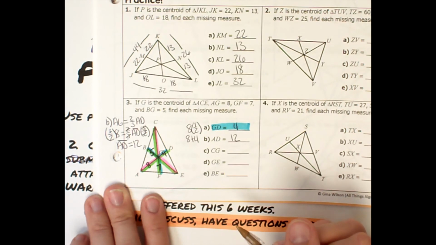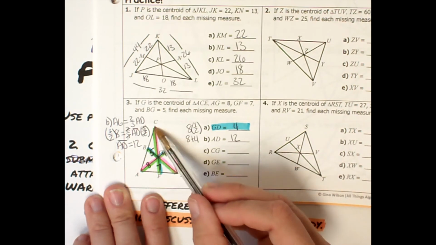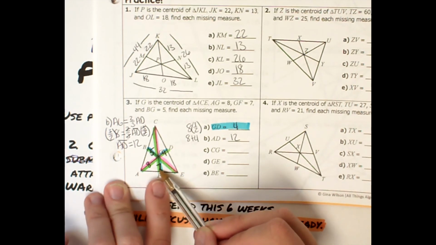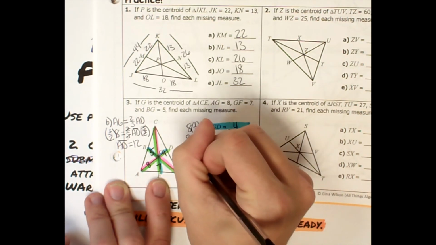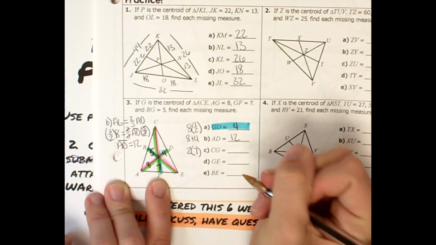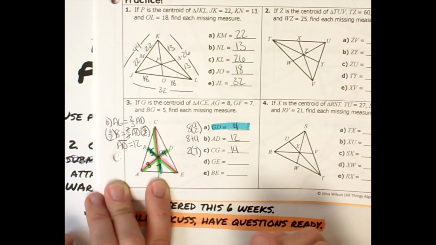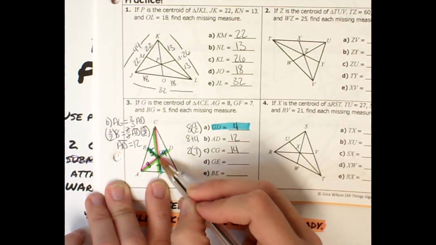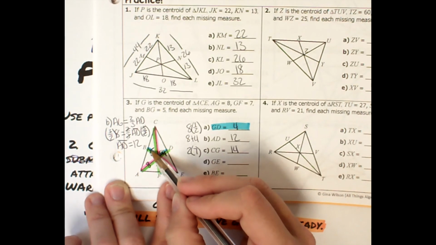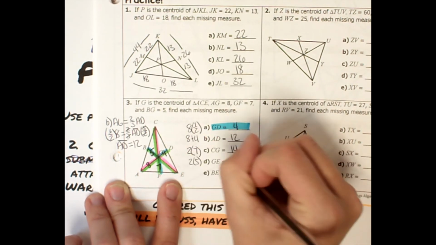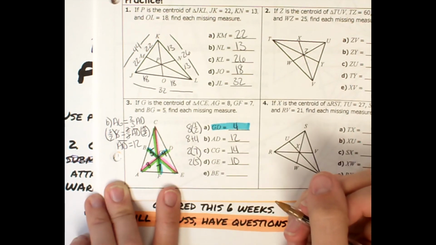See how we got the same answer using two different methods. For CG, we're trying to find the pink. They gave us the blue. Using my formula, 2 times the blue is equal to 14. For GE, once again, we know the blue, and we're going to the pink, so it'd be 2 times 5, which is 10.